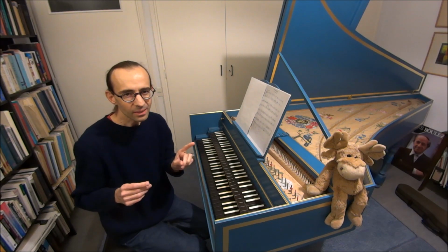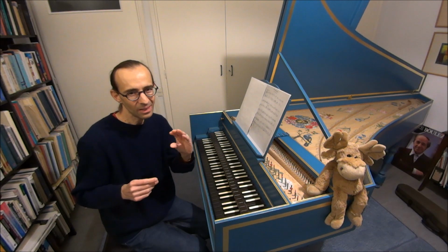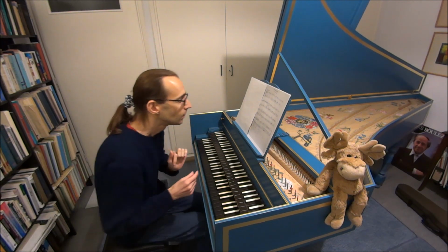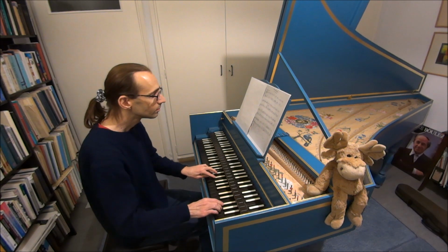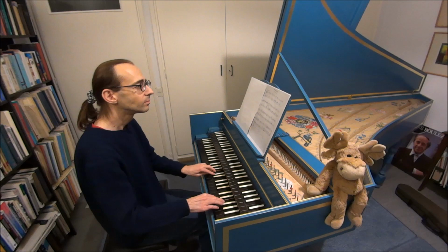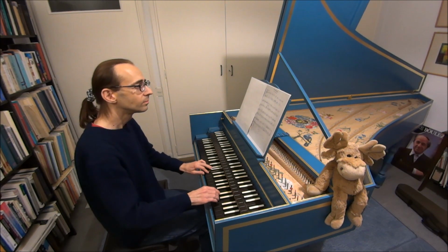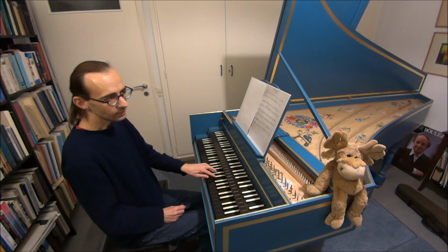More specifically, there is a chromatic descent in the inner and lower voice at the very beginning of the second section. So I'm talking about this particular one. So the left hand is doing this.